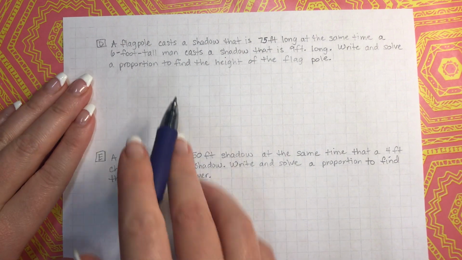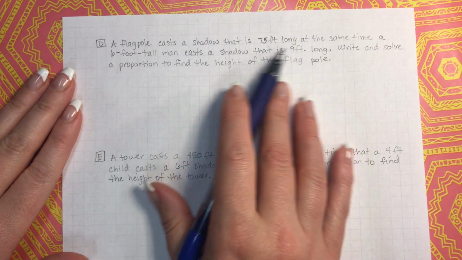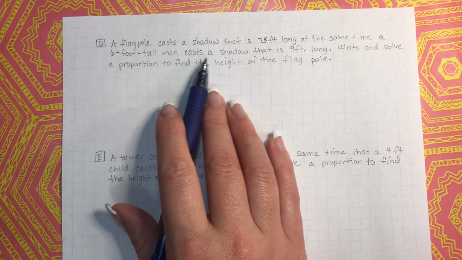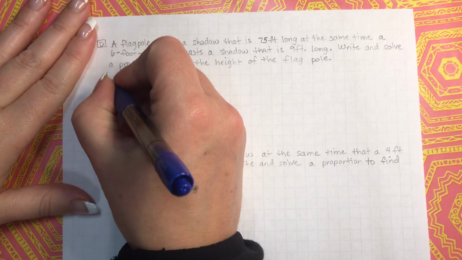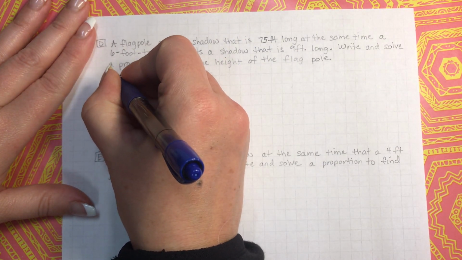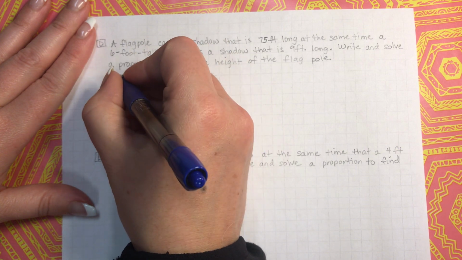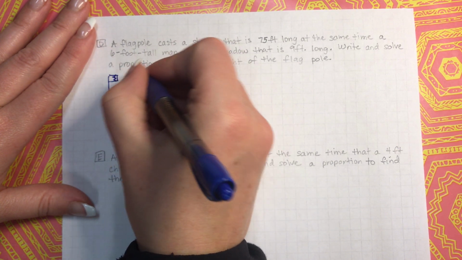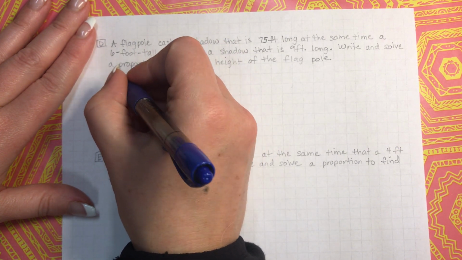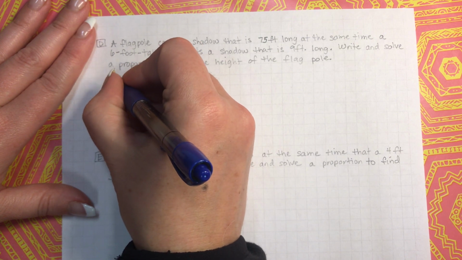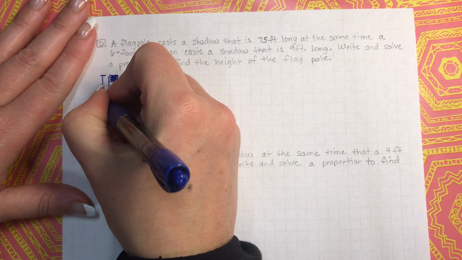A flagpole casts a shadow that is 75 feet long. At the same time, a 6-foot tall man casts a shadow that is 9 feet long. Okay, so I have a flagpole. There's my lovely flag. It's an okay flag. It's all blue. It's a blue flag. Okay. What do we know?